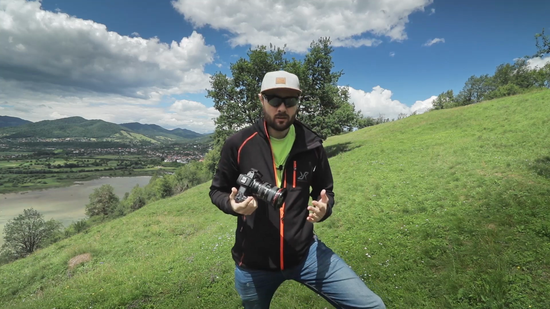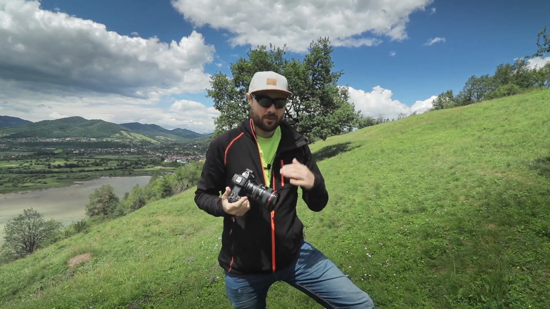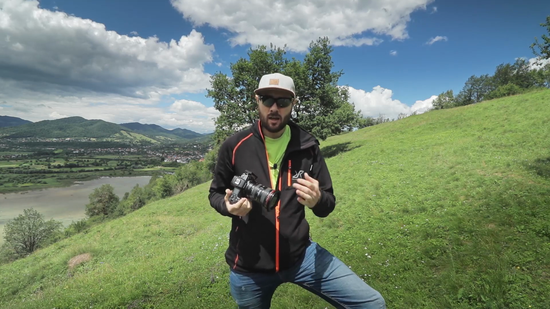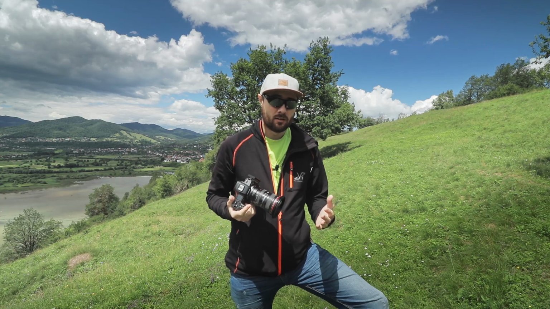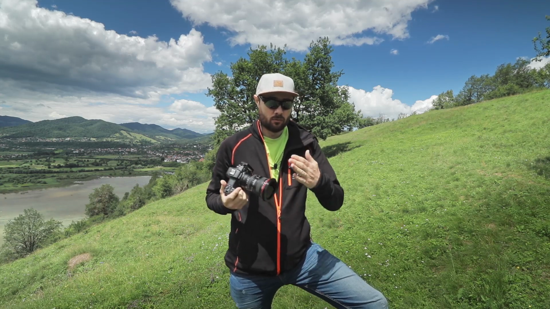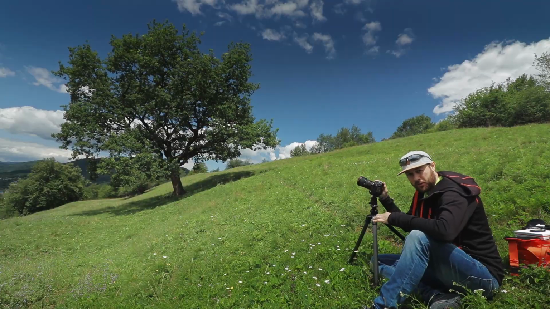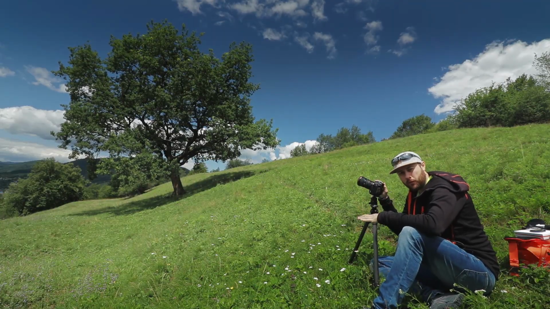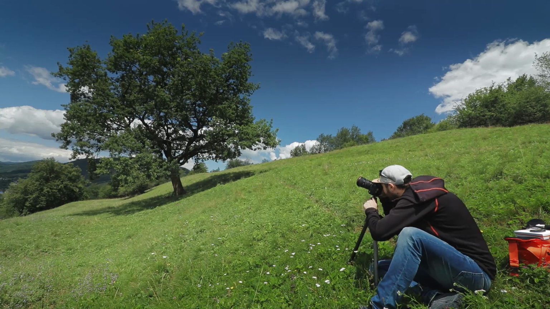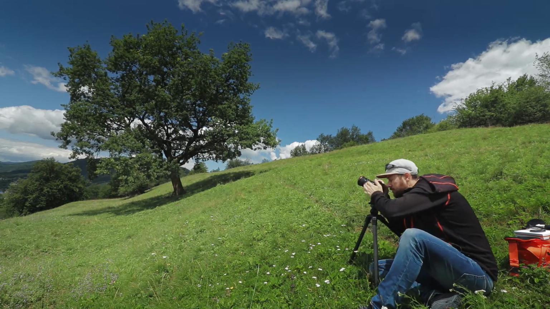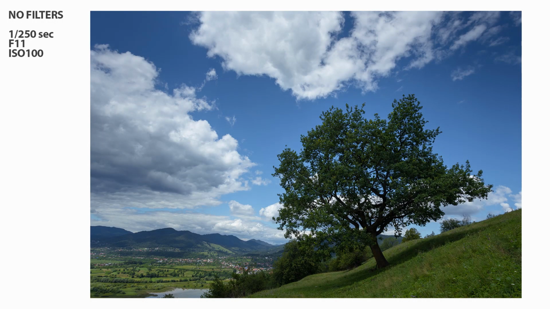First of all, no filters, and after that I'm going to keep adding filters to see the final result and the maximum that I can get from the photo plus the editing in each situation. So right now I'm starting with having no filters on the lens, and let's do the framing. I'm at f11, ISO 100, and let's see the exposure time.